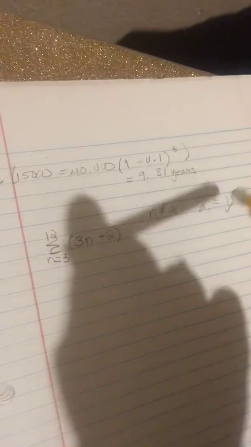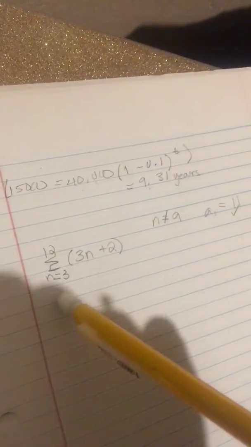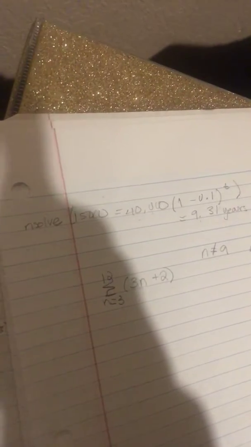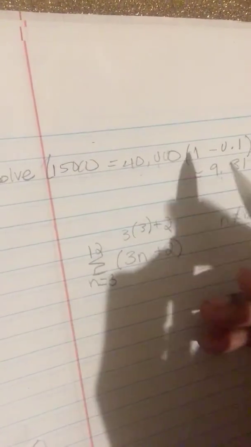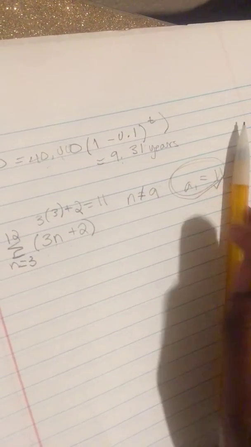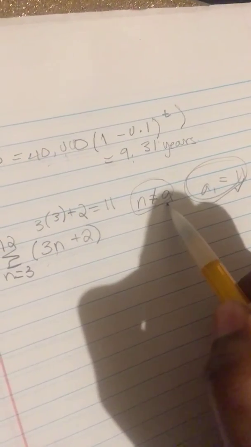That's how we got that. And let's say she says a1 equals 11. In order to find that, you would have to plug in this n equals 3 into here. So 3 times 3 plus 2. 3 times 3 equals 9. 9 plus 2 equals 11. So a1 for this equation is 11. So that would be the answer. Well, this would be the answer because n does not equal 9. That would be an error.